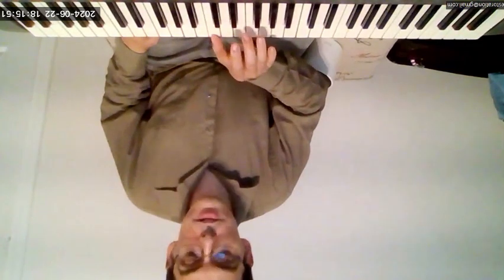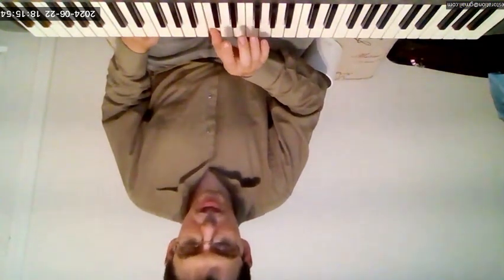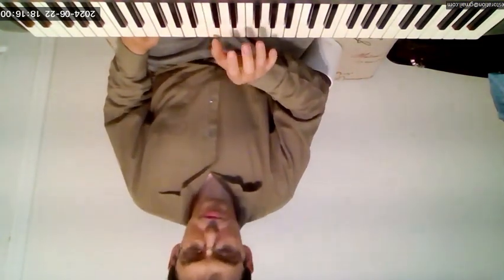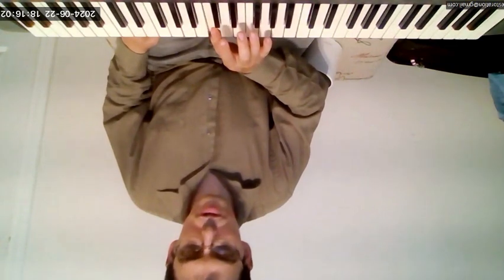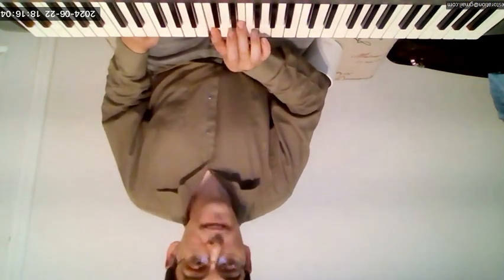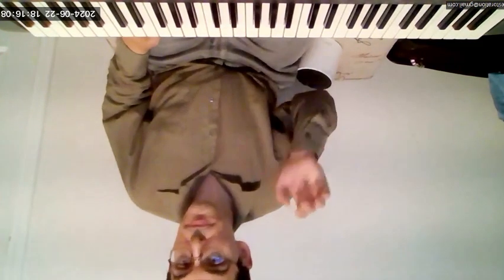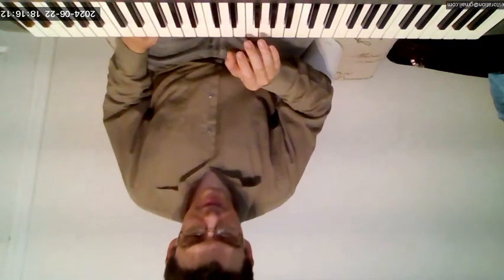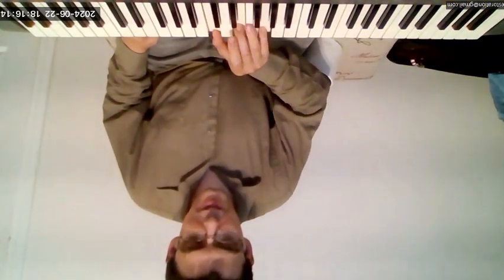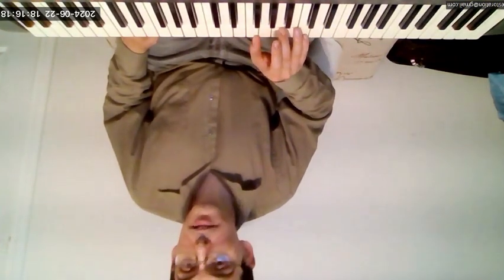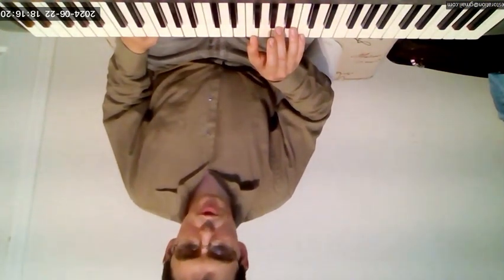So a major chord, you can think root, up 4 half steps, 1, 2, 3, 4, up 3 half steps, 1, 2, 3. Or you can think root, up a major third, which equals 4 half steps, up a minor third, which equals 3 half steps. Now the 3 easiest major chords to play are C major, F major, and G major.